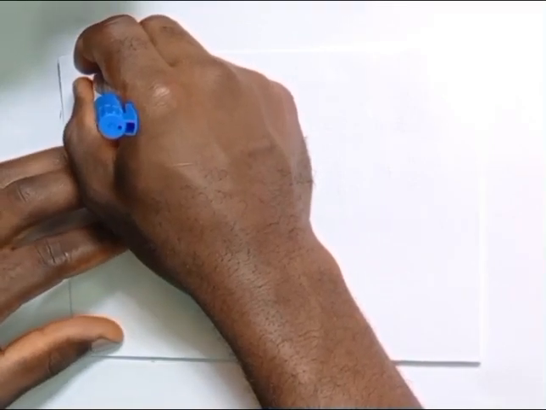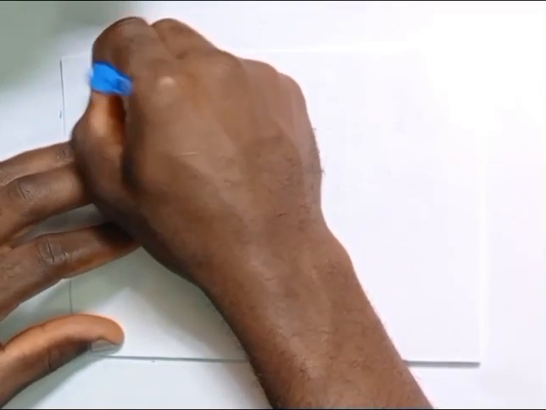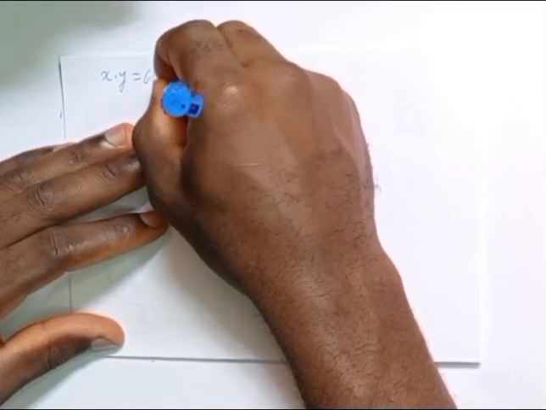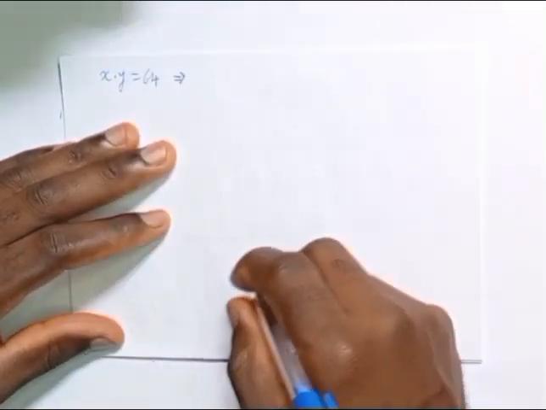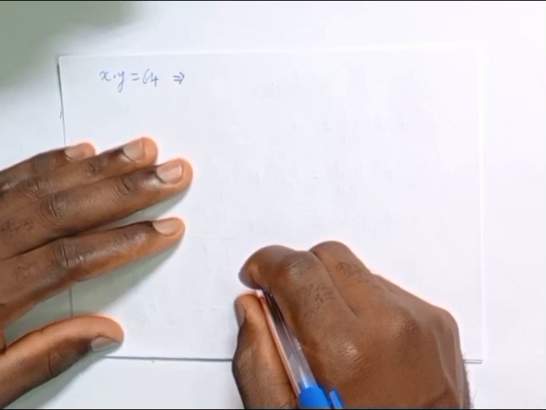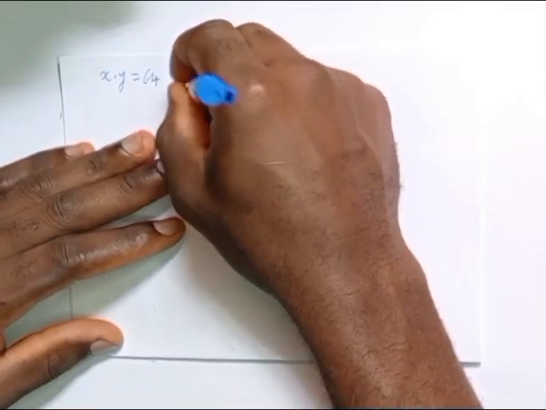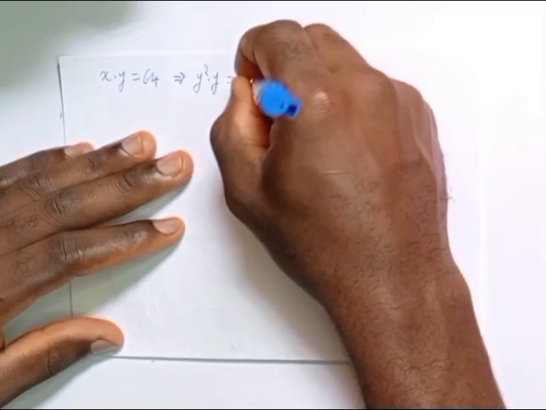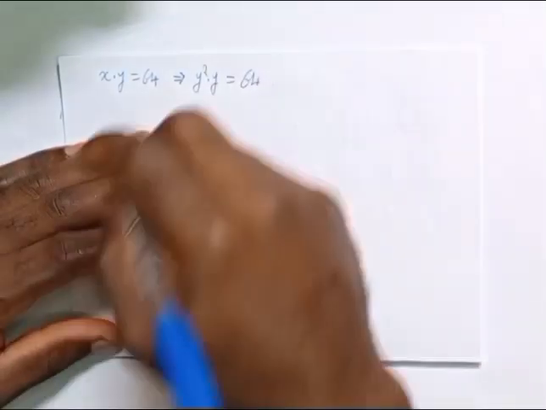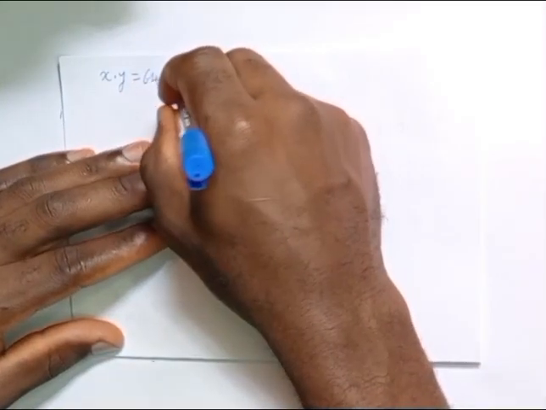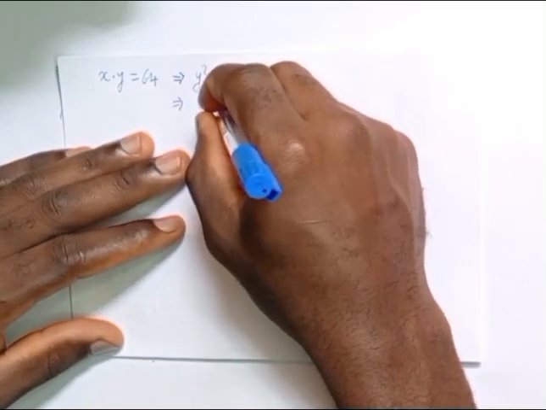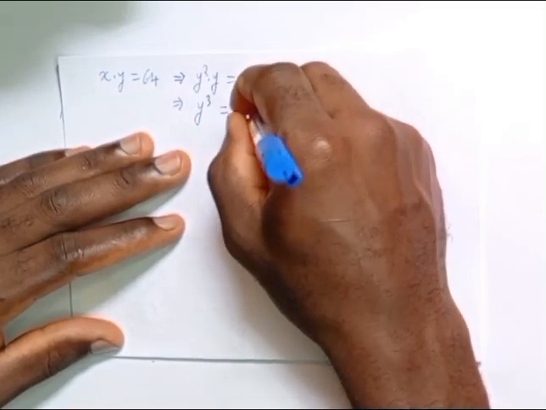Equation 2, we have been given that x times y is equal to 64. Then replacing x with y squared, this gives us y squared times y to be equal to 64. Then y squared times y gives us y cubed to be equal to 64.